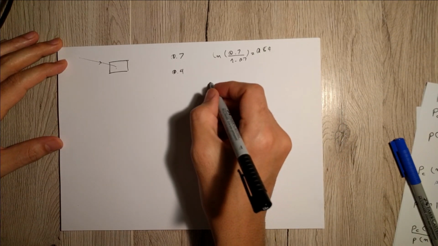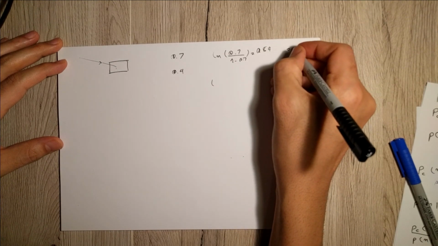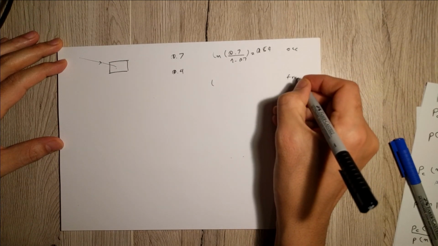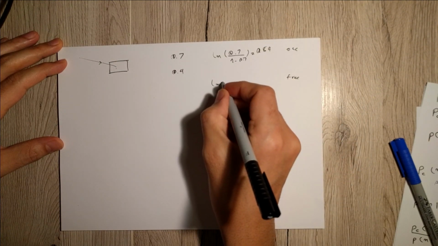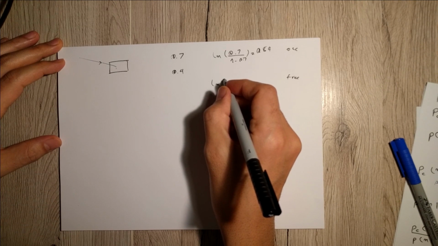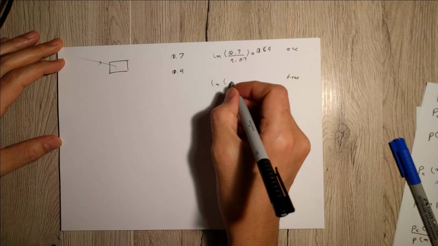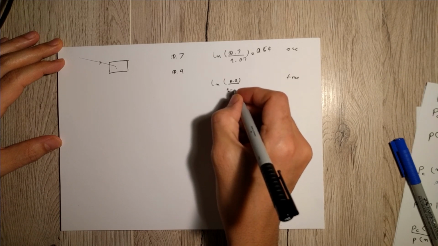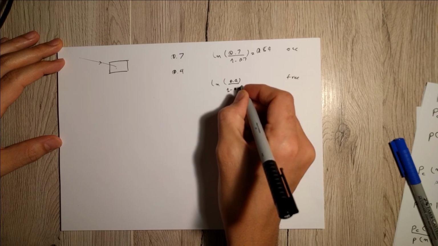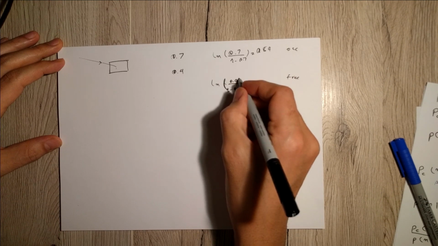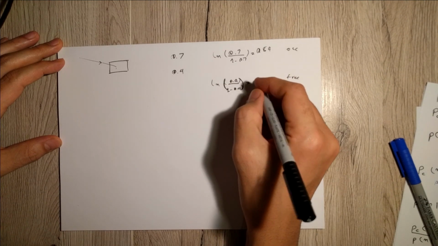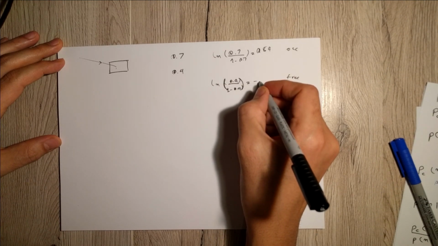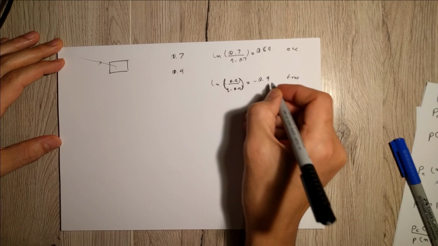And for occupied area, and for the free area, it will give us 0.4 over 1 minus 0.4, which will give us minus 0.4.